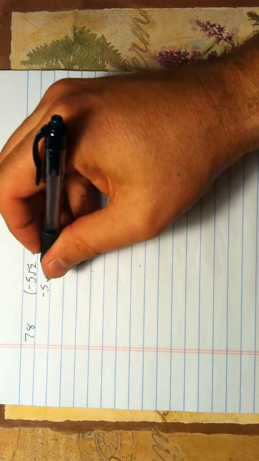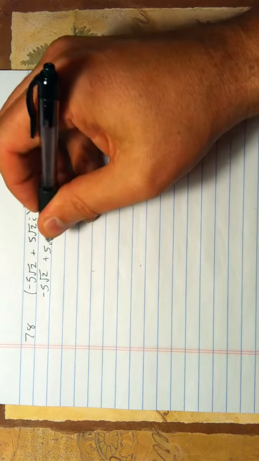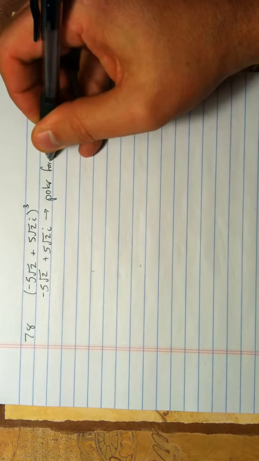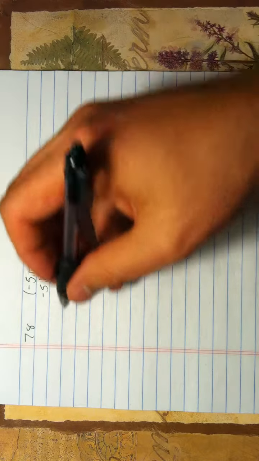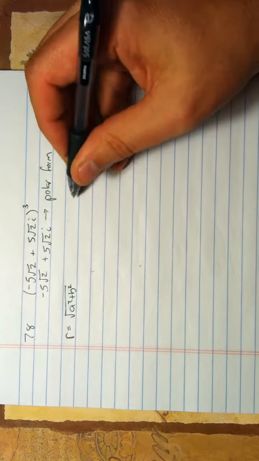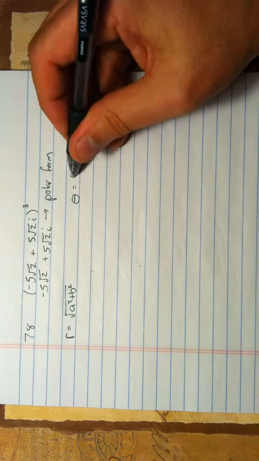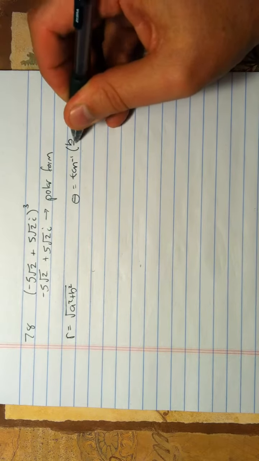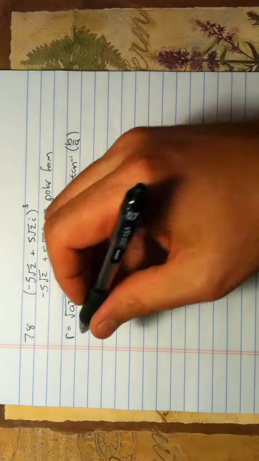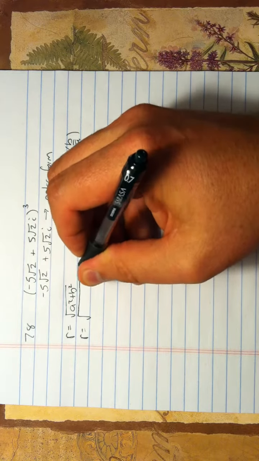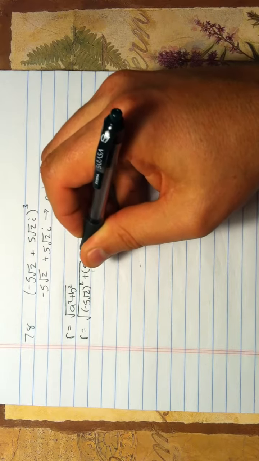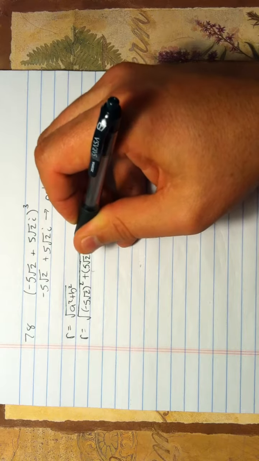So the first thing we're going to do is take our negative 5 square root 2 plus 5 square root 2i, and we're going to convert that to polar form. To convert that to polar form, we're going to use our formulas r equals square root a squared plus b squared, and theta equals inverse tangent of b over a. So our a is negative 5 square root 2 and our b is 5 square root 2. So r equals square root of negative 5 square root 2 squared plus 5 square root 2 squared.